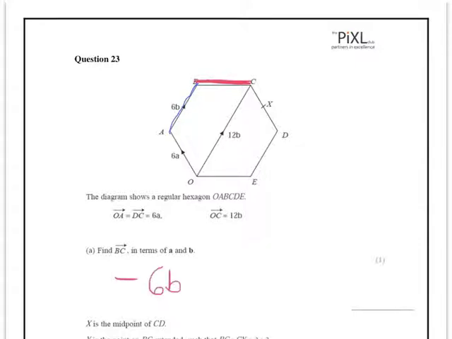-6b. Then we're going to go back down this route here, which is going to be -6a. The negative just implies we're going backwards. And then we're going to go up from O to C, which would be positive 12b, plus 12b. So to simplify that, that's just going to be 6b take away 6a. 6b take away 6a.